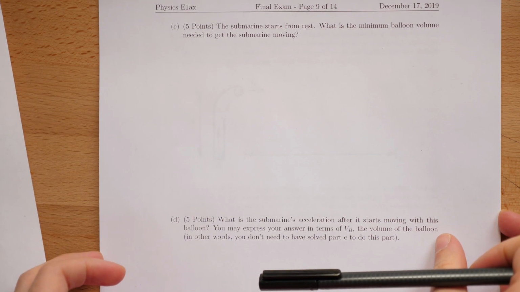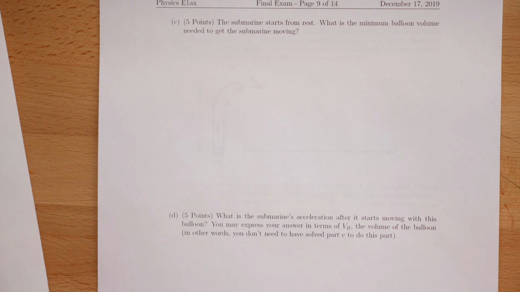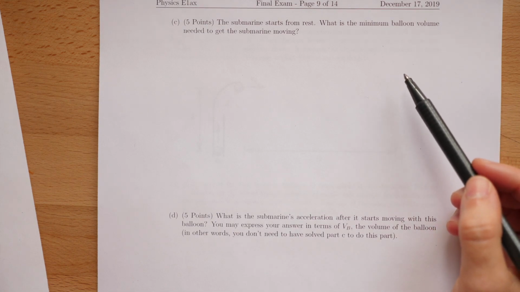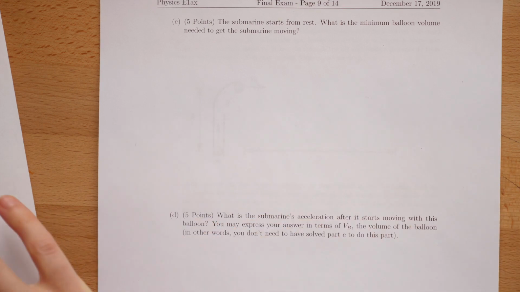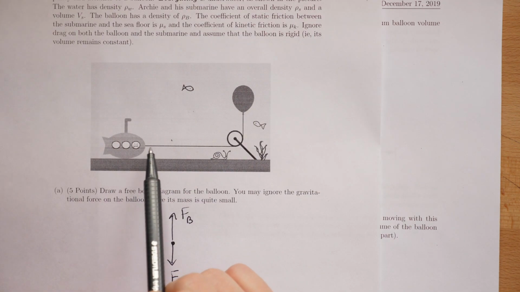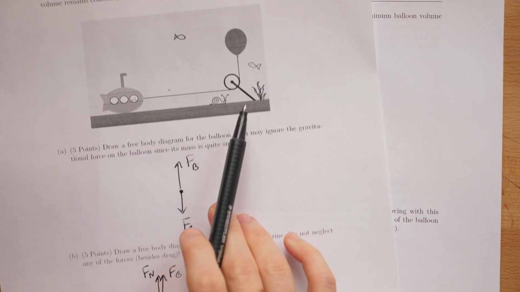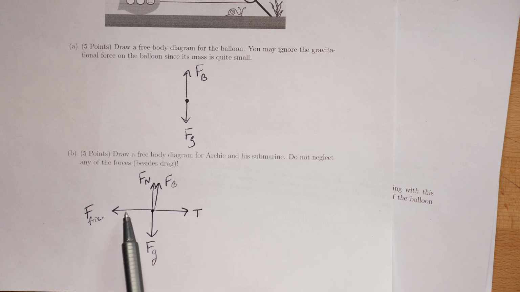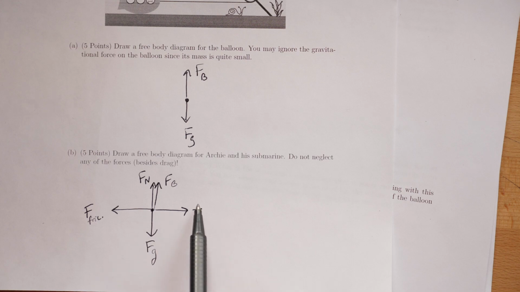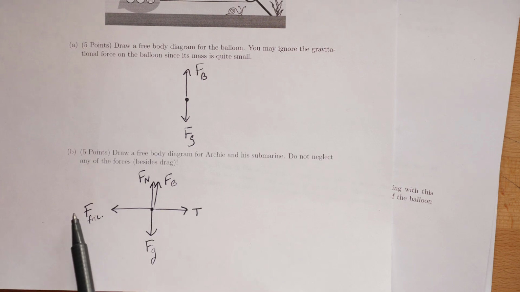So it says the submarine starts from rest. What is the minimum balloon volume needed to get the submarine moving? So what's going to get the submarine to move? Well, if you look at the free body diagram for the submarine, in order to get the submarine to accelerate to the right, the tension force has to be bigger than the force of friction.